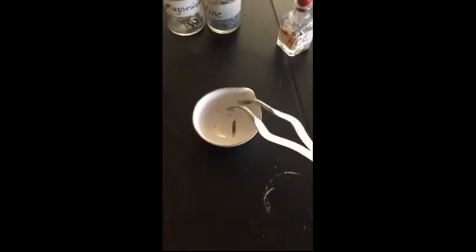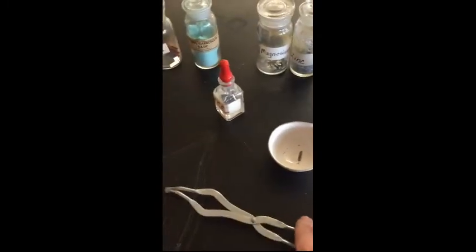I'm going to take this and put it into the evaporating dish. Let me show you a piece of copper that has not been burned, so you can make that observation in your data table. Okay, here's before, here's after. You can see that it's pretty well burned.